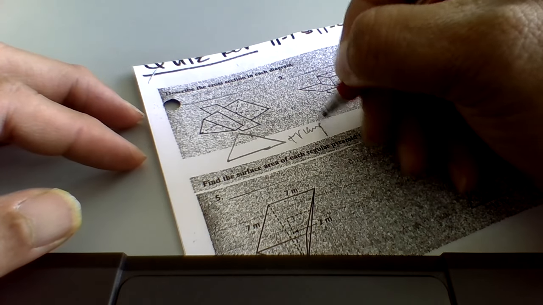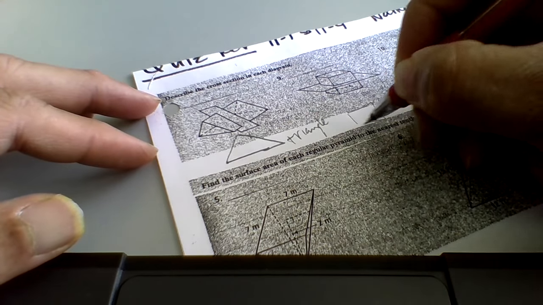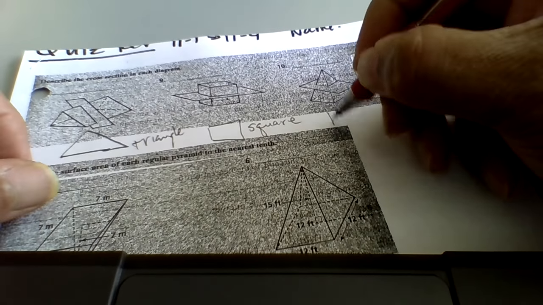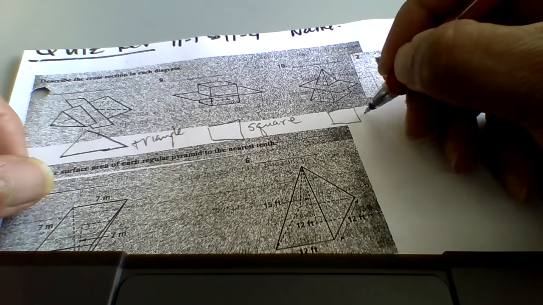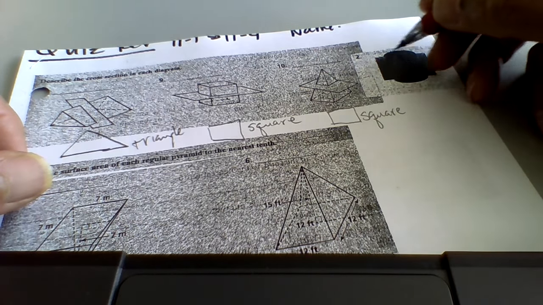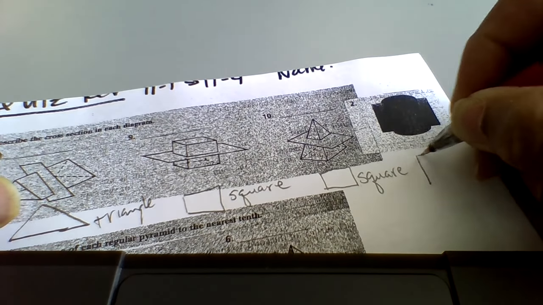Triangle. The next one would look like a square. The next one would still look like a square. And this is a cylinder cut down the center, would look like a rectangle.